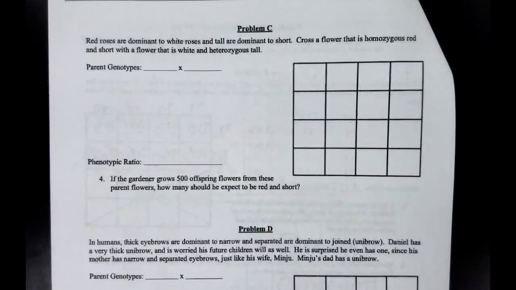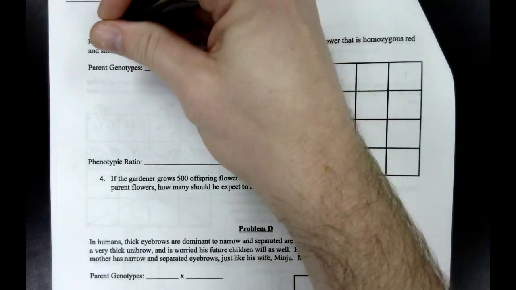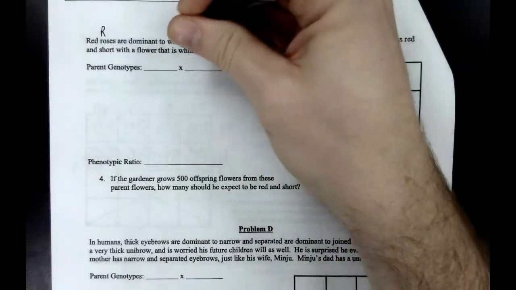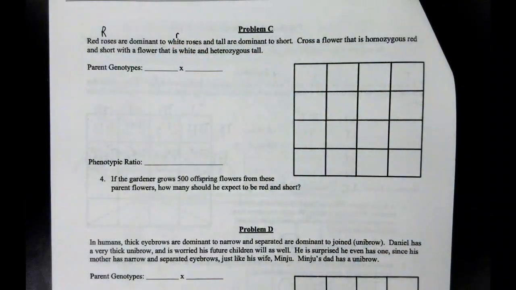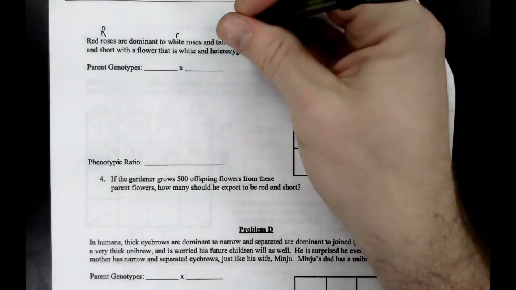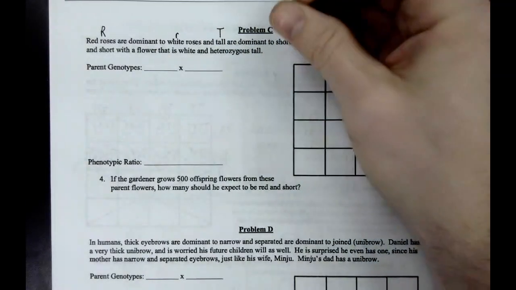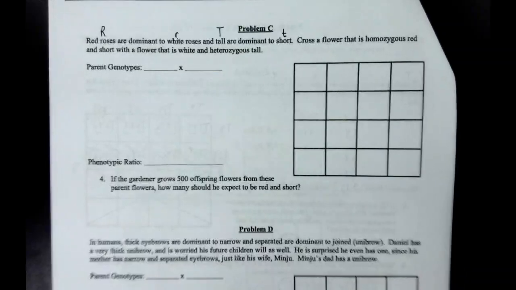All right. This one says that red roses are dominant to white roses. Okay, so talking about roses here, red is the dominant color, so I can use a big letter R for red and a little letter r for white. And then tall are dominant to short, so again, tall, I can use the big letter T. Short, I'll use the little letter t.